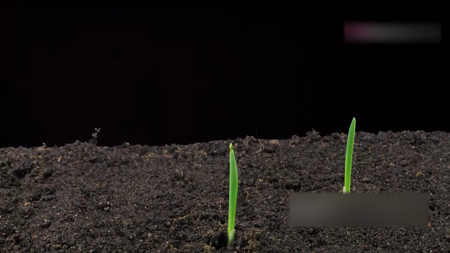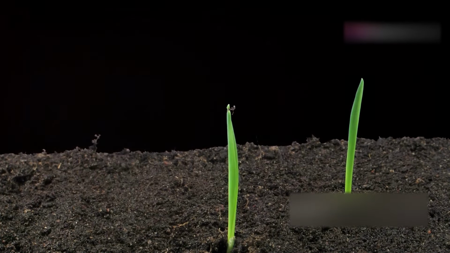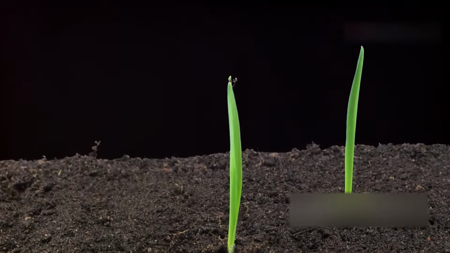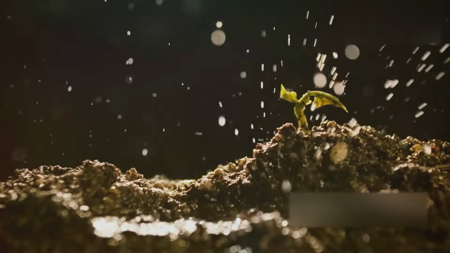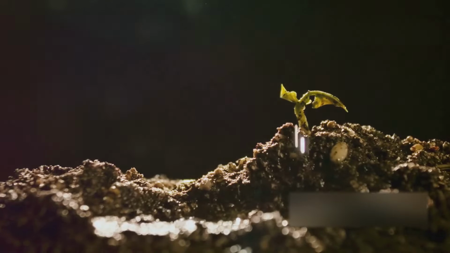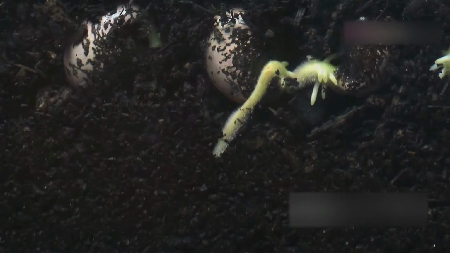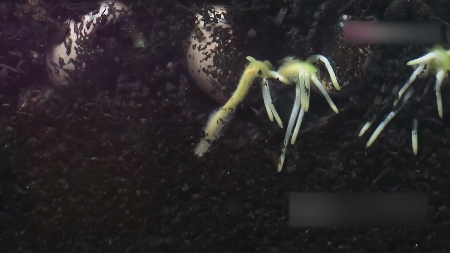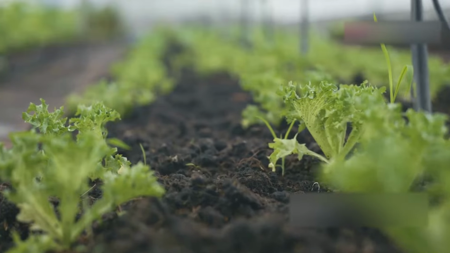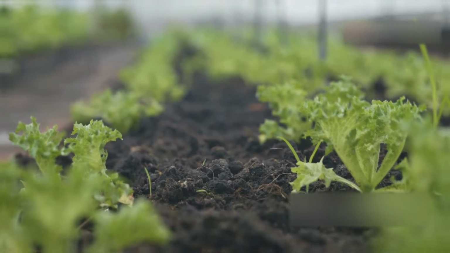The conditions necessary for the germination of a seed include water, oxygen, and the right temperature. Water is essential to activate the enzymes that begin the growth process. Oxygen is needed for respiration, which provides the energy for growth. And of course, the temperature must be suitable for the enzymes to function effectively.